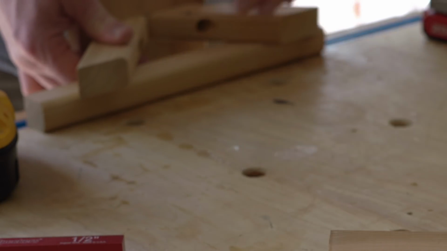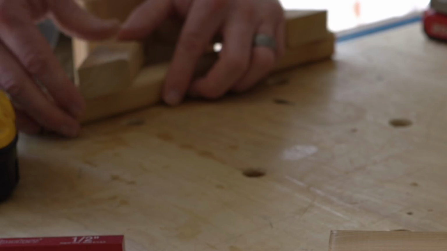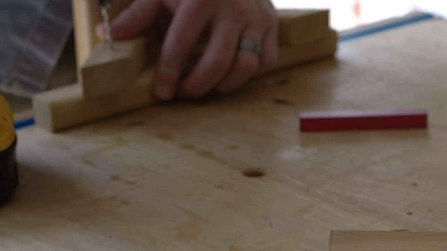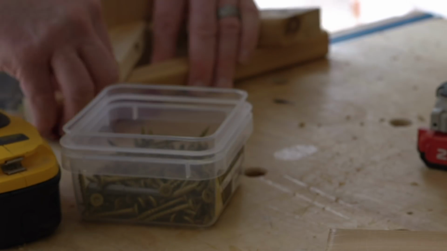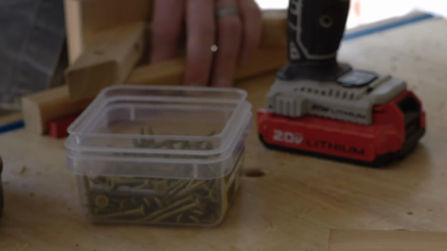Sorry about being a bit fuzzy on this. My cameraman had the day off. So next thing I'm going to do is screw through the legs and attach the supports. And I'm using that little red block to actually offset them by about 1/2 inch in.